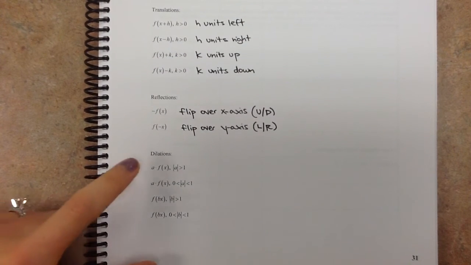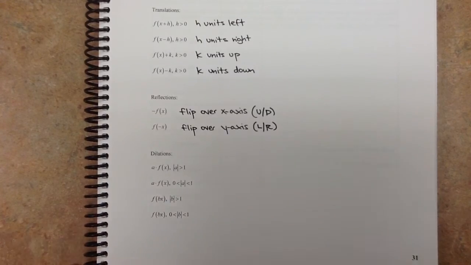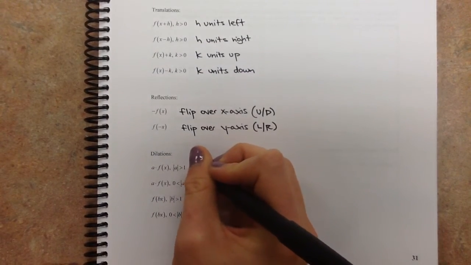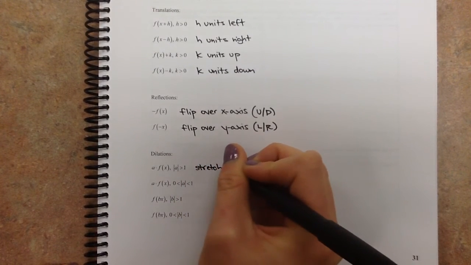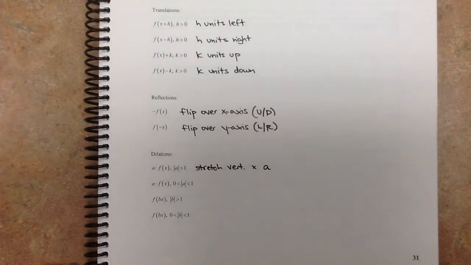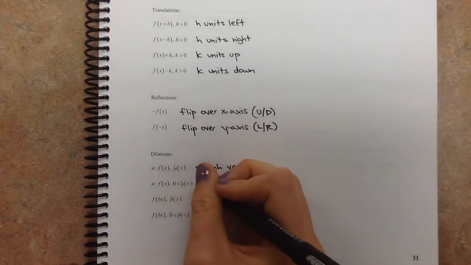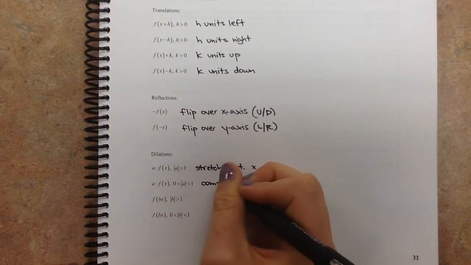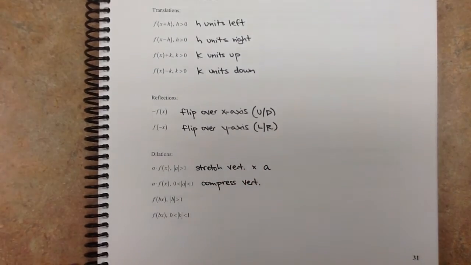Okay, and we've got 2 different types of dilations. If the number is on the outside and it's bigger than 1, this is a stretch vertically by a factor of a. And then if a is somewhere in between 0 and 1, this is a vertical compression.